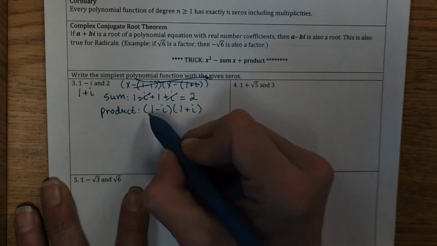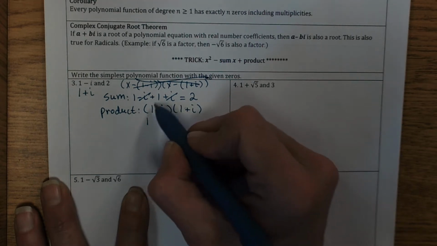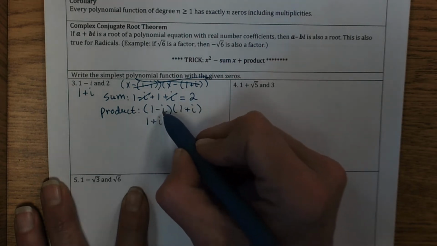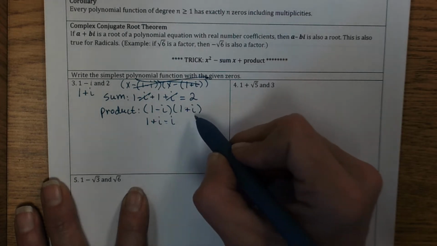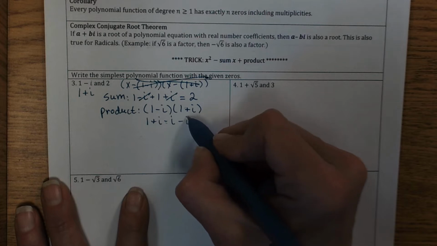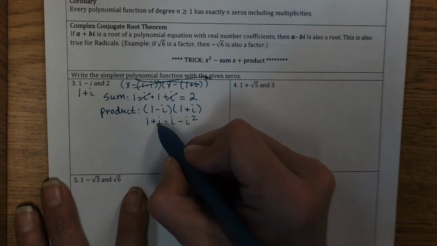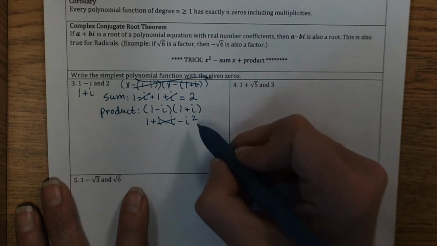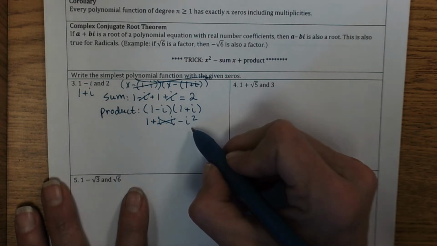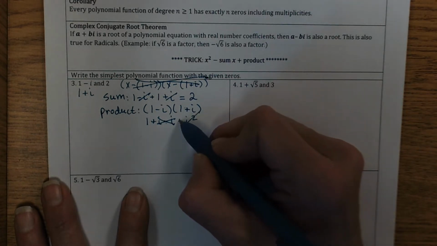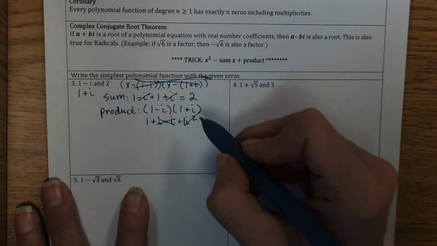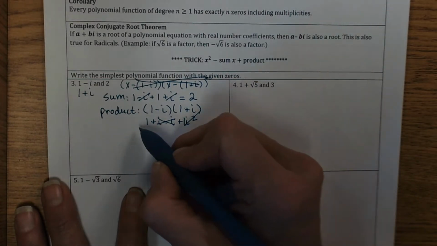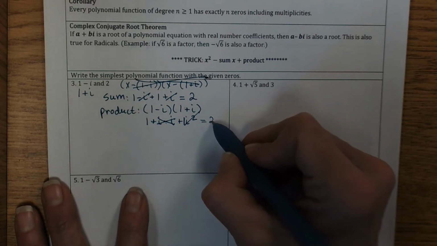So when we FOIL it, we get 1 times 1 is 1. Outer is plus i. Inner is minus i. And then negative i times positive i is negative i squared. Well, we see the i minus i cancels out. And then remember, when I have an i squared, I cross it out and change the sign in front of it, and the coefficient here would be 1. So it makes it a plus 1. So 1 plus 1 is 2.